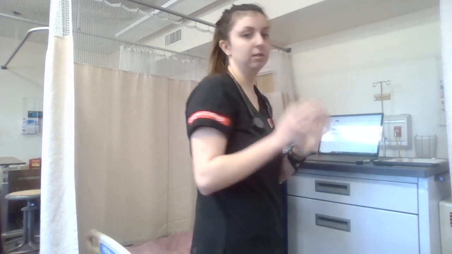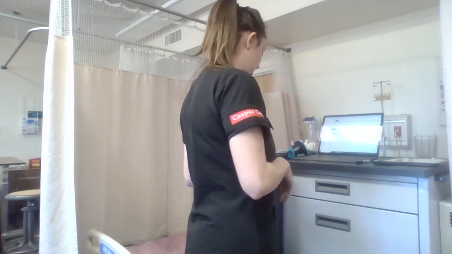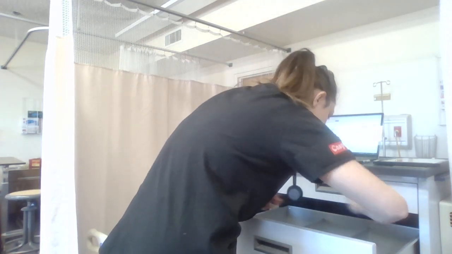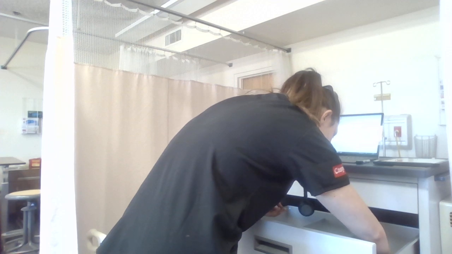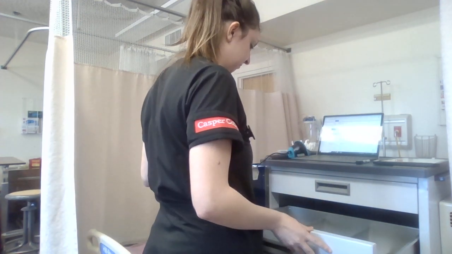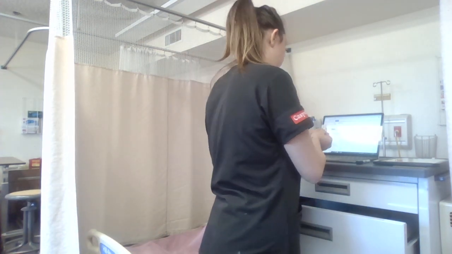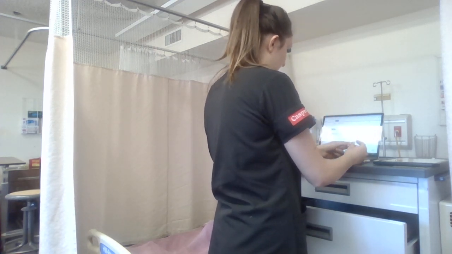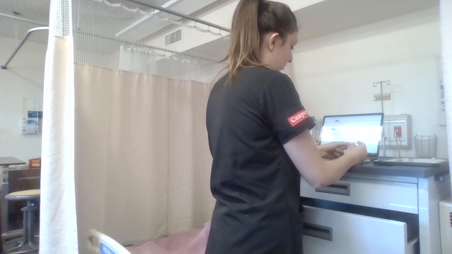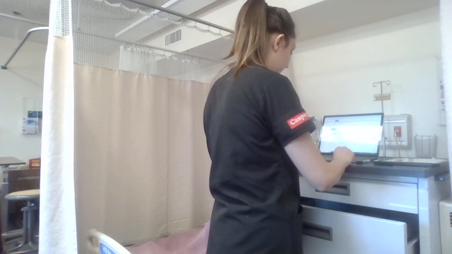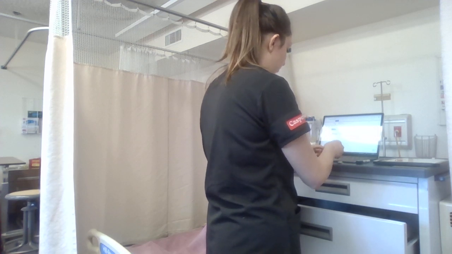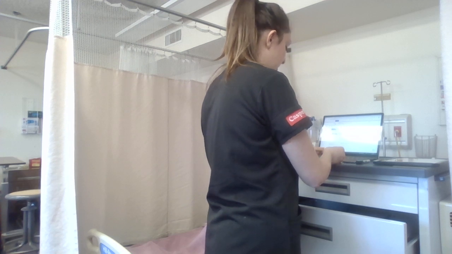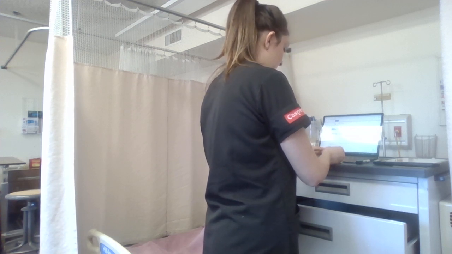Okay, I'm going to wash my hands, unlock the medication cart, and retrieve my medication: warfarin and prednisone. So I'm going to check the warfarin first. I'm going to compare this with the EMR. So this is 5 milligrams, is not expired, and this is the oral route of warfarin sodium. Now my prednisone, this is an oral tablet, it's not expired, and this is 20 milligrams.